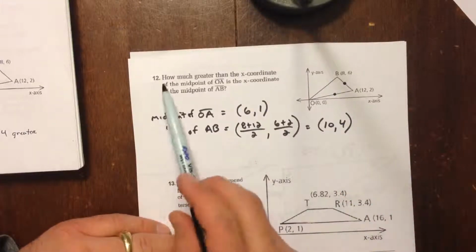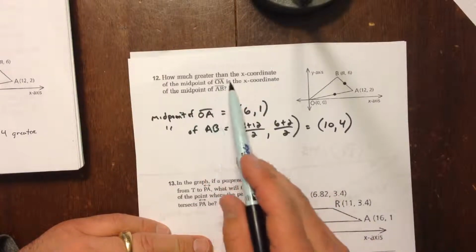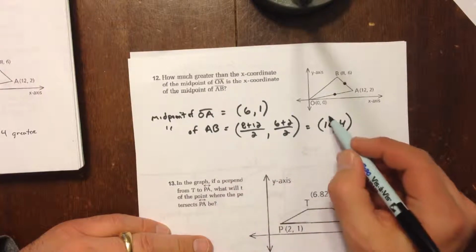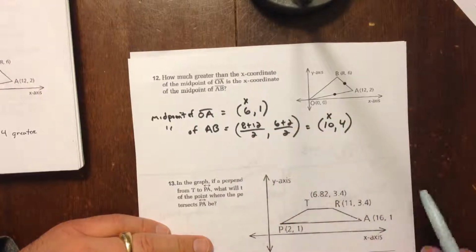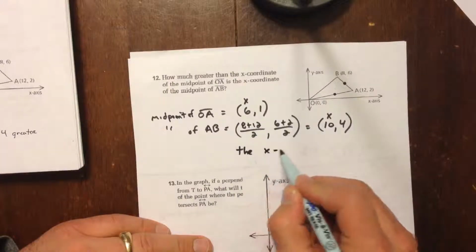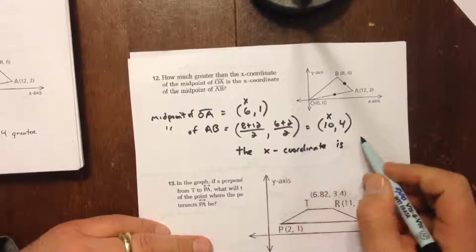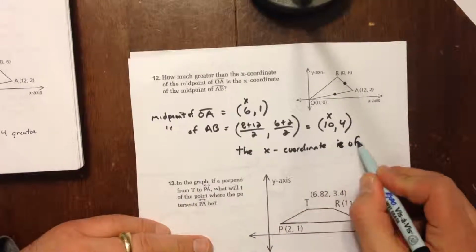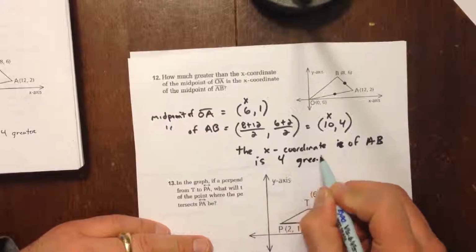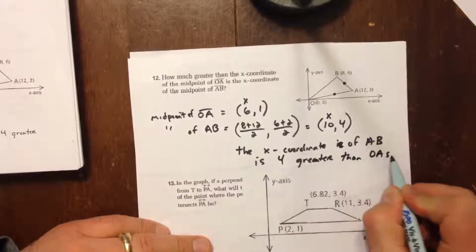So it says, how much greater is the x-coordinate of the midpoint of AB than the x-coordinate of the midpoint of OA. So it's asking you to compare these two x-coordinates, 10 to 6. So the x-coordinate of AB is 4 greater than OA's.